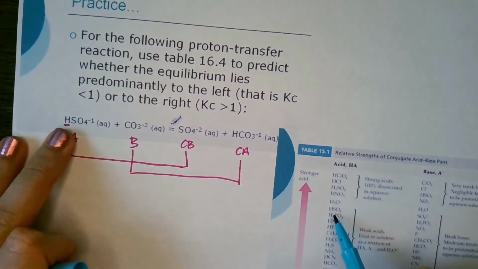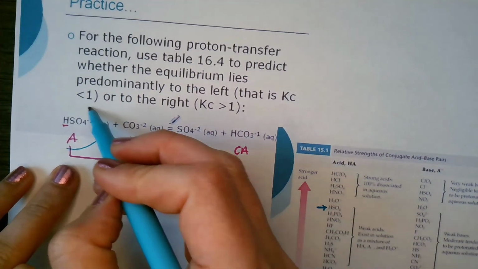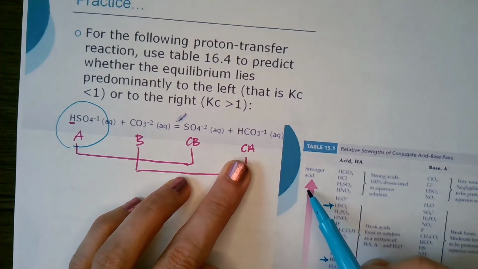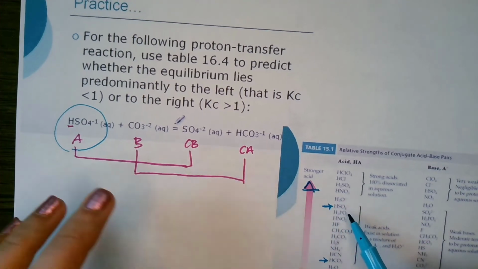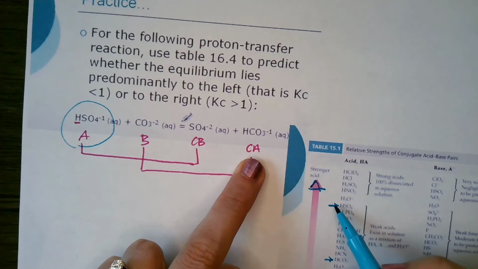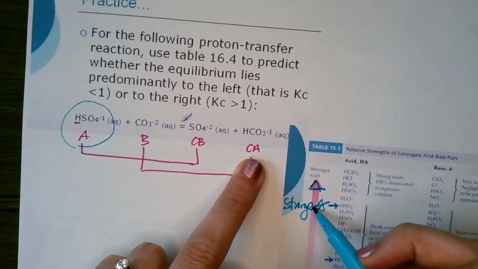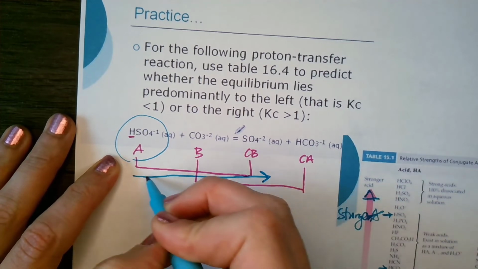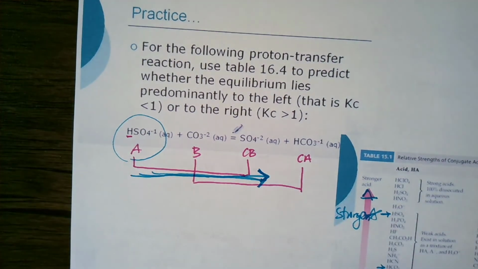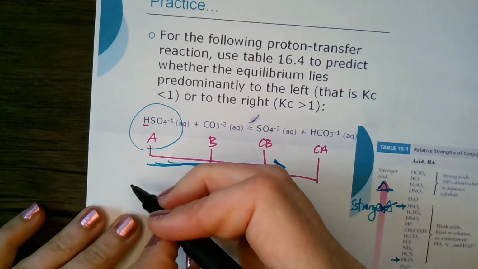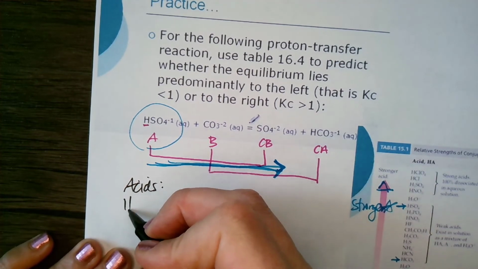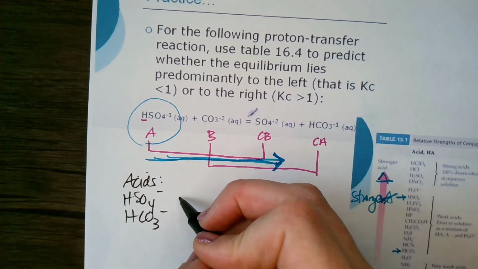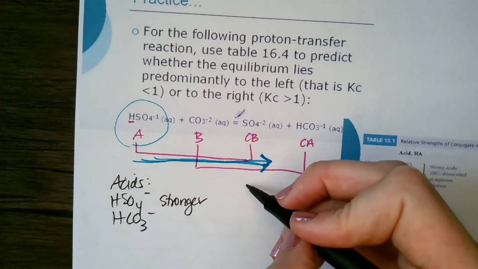So let's find both of our acids on our list. We've got HSO4, which is right here. This is my one acid. Let's look at my other acid, HCO3, which is down here. And again, as we go up, they get stronger. So who is stronger, HSO4 or HCO3? We can see here that our HSO4 is stronger. So we know that if we have a stronger acid, it's going to push away, and my equilibrium is going to be pushed to the right. We can also double check this. The acids that I looked up were HSO4 minus and HCO3 minus, and HSO4 was stronger.